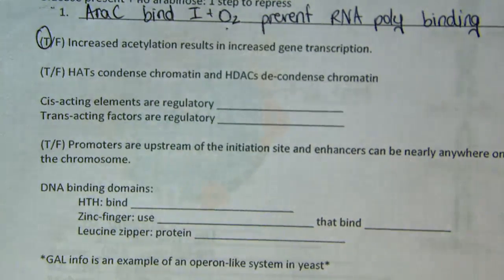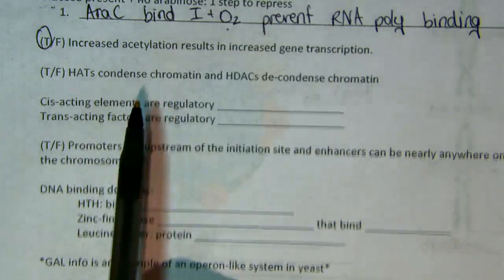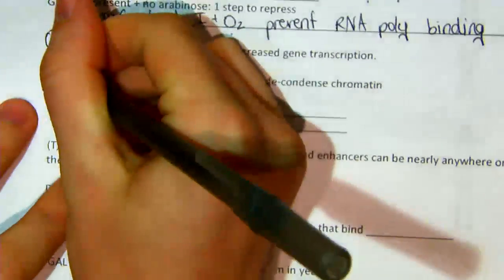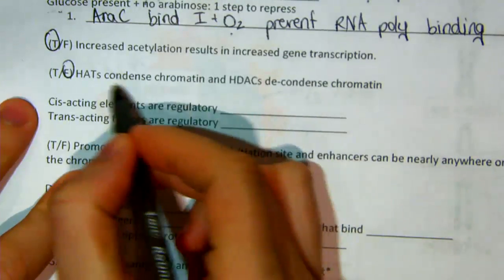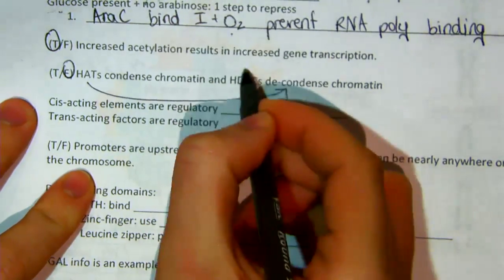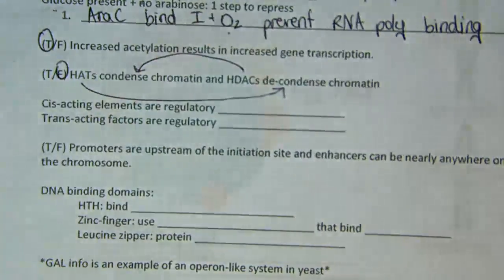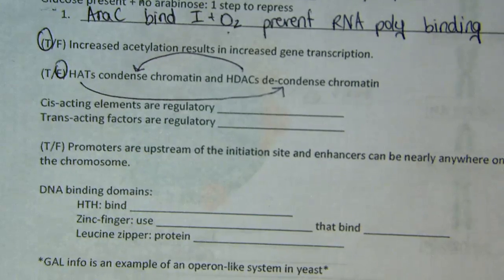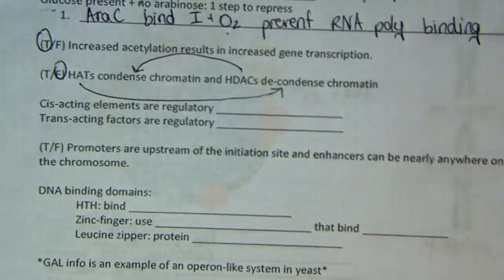Okay, and then we talk about HATs and HDACs. HATs condense chromatin and HDACs decondense chromatin. Is that true or false? Good, false. It's reversed. HATs are going to decondense. HDACs are going to condense. And that has to do with acetylation and methylation as well. But these are just names for what they do.